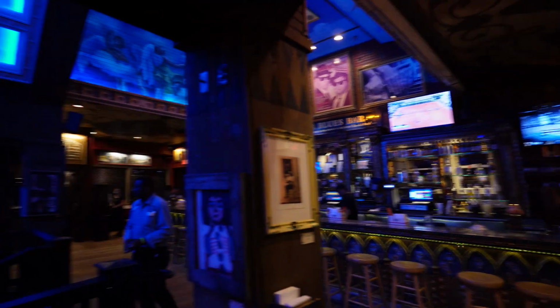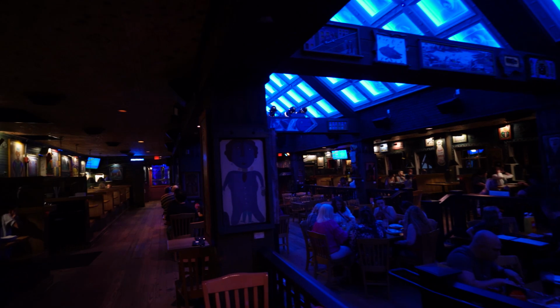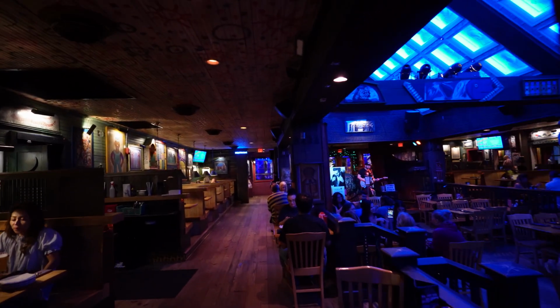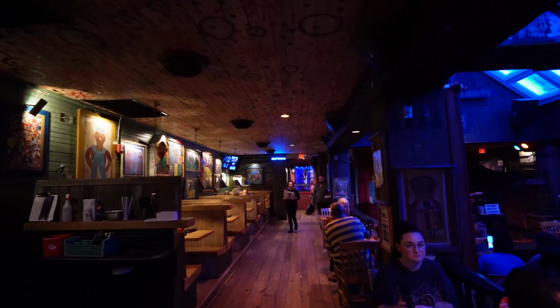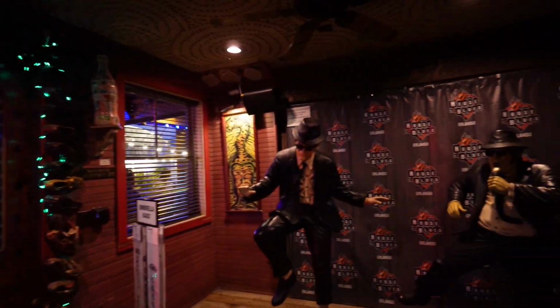So we sat in the very back of the restaurant back there. This is sort of like the main dining area here with some live music, and we're heading out of the House of Blues. And then again, here's Jake and Elwood, the Blues Brothers. This was fun. I like this.